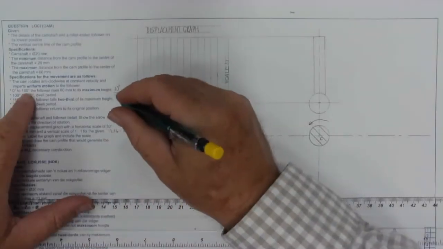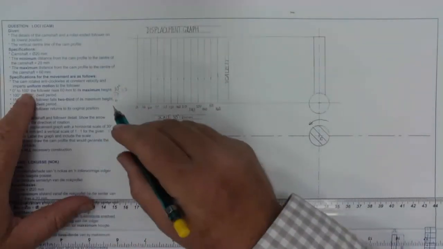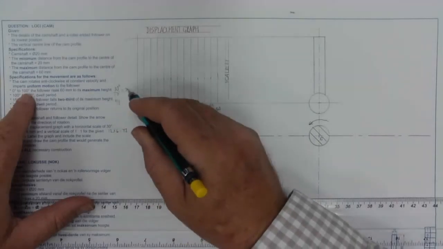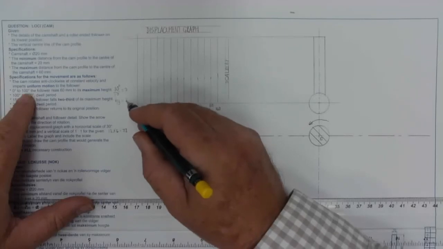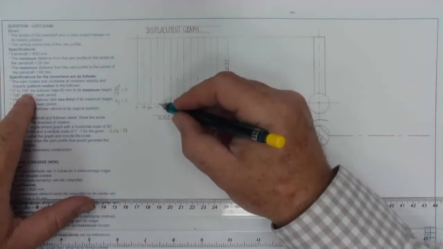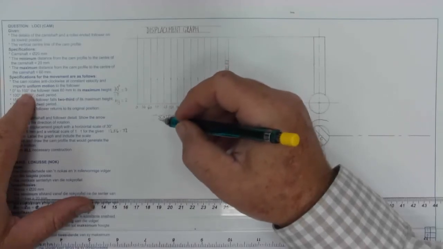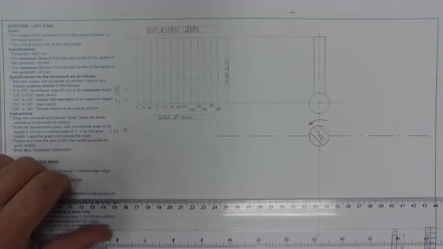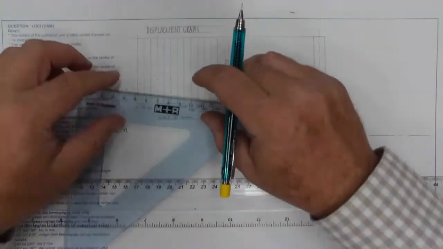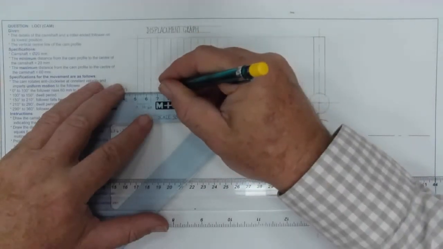Now if we are traveling the distance between 30 degrees is 6. 6 divided by the 3 segments gives us a distance of 2. So from 90 we're going to measure 2 millimeters, and that's going to give us where the 100 mark is. So mark off my distance of 2.